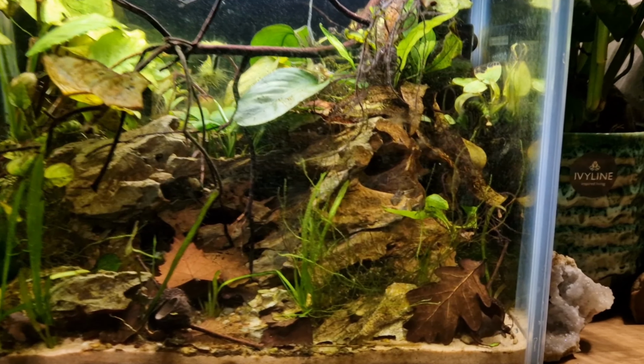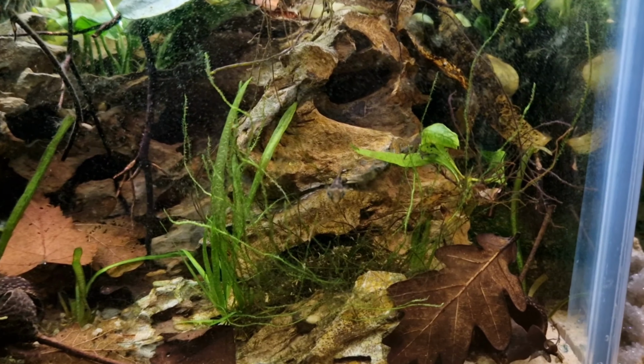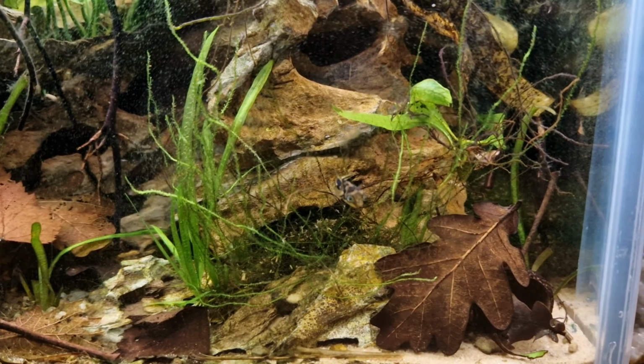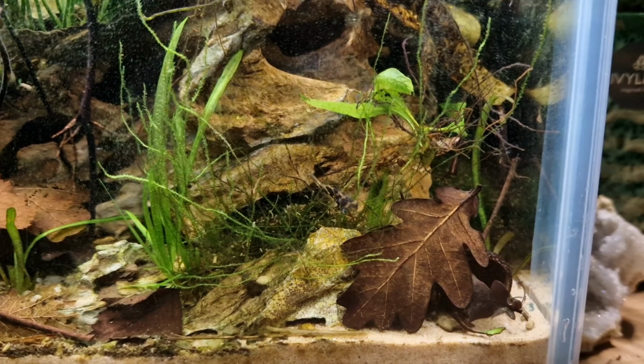So I really like my pygmy pufferfish. It's got lots of personality. So you can see he really recognises when you're here at the tank. It's really good fun feeding him.